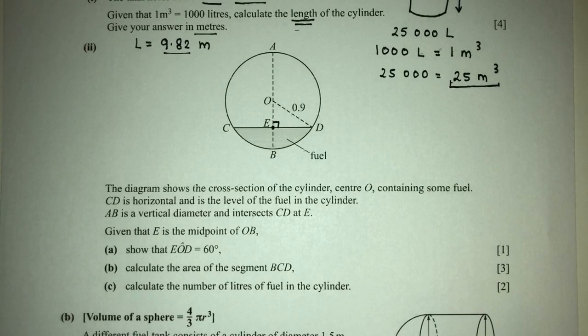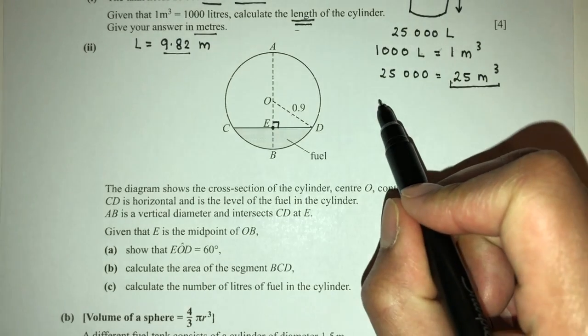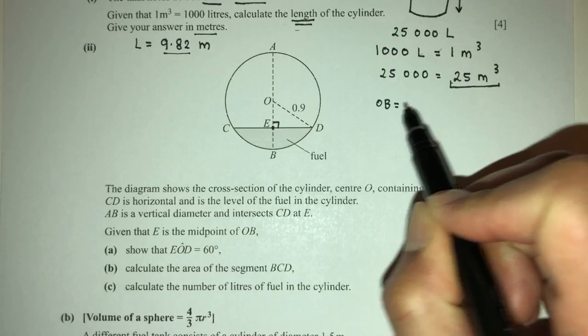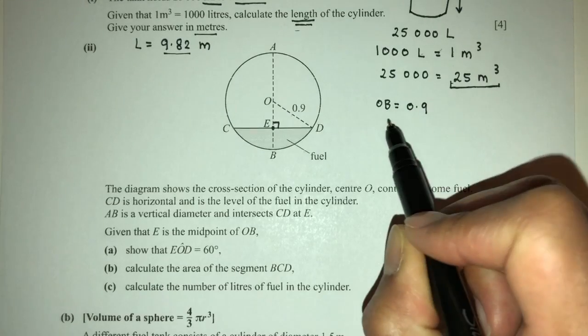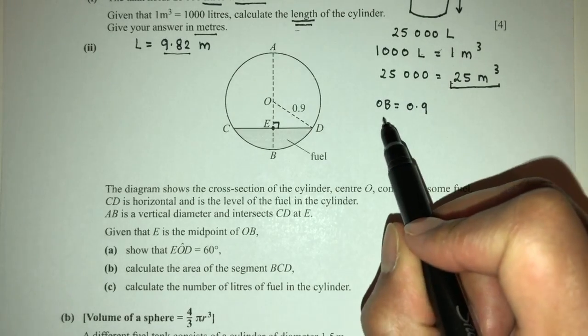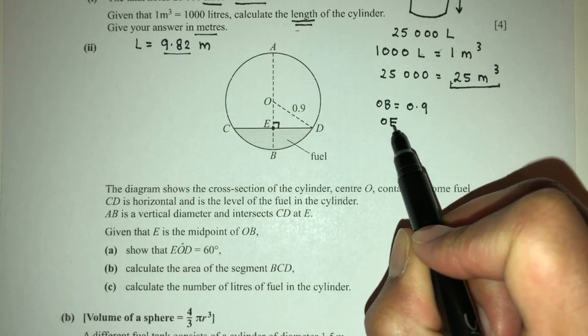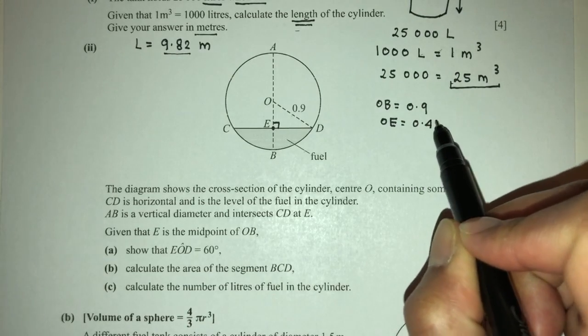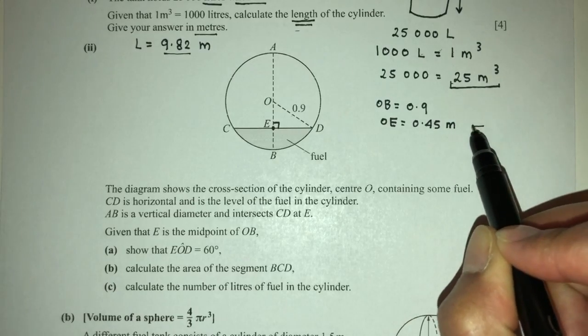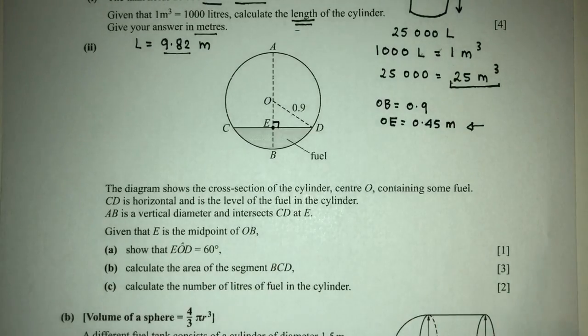Now, I can ask you, what is OB? The first thing we can ask is, what is OB actually? OB is equal to OA, which is the radius of this cylinder. So we know that OB is equal to the radius, which is 0.9. Since E is the midpoint, OE has to be half, which is 0.45 meters. So we can derive this from that information.